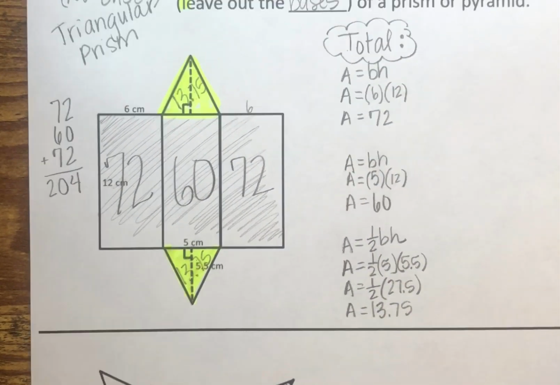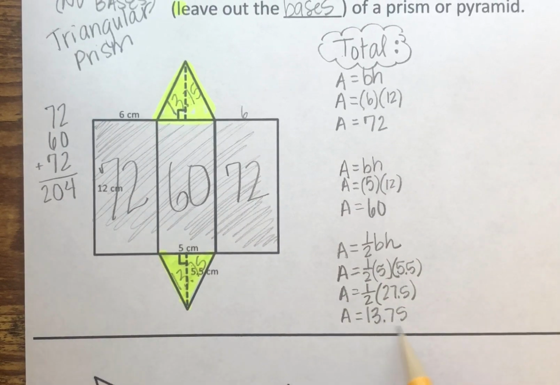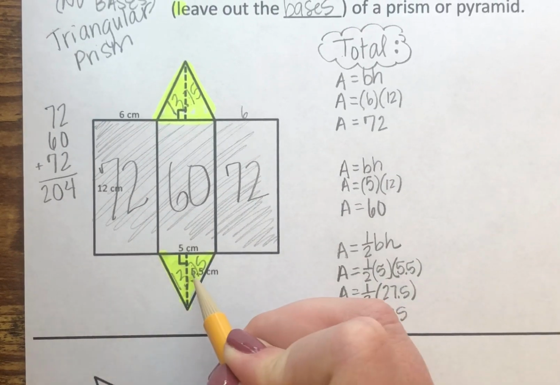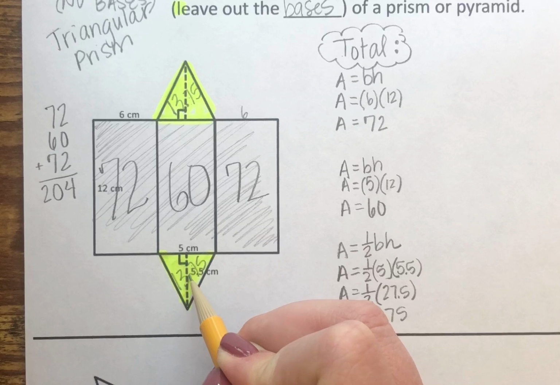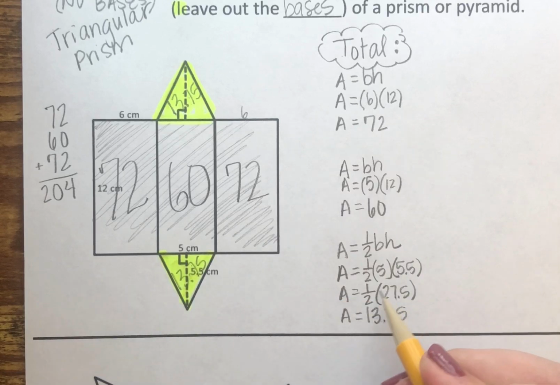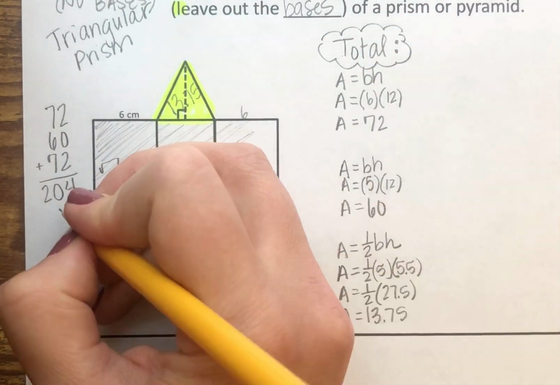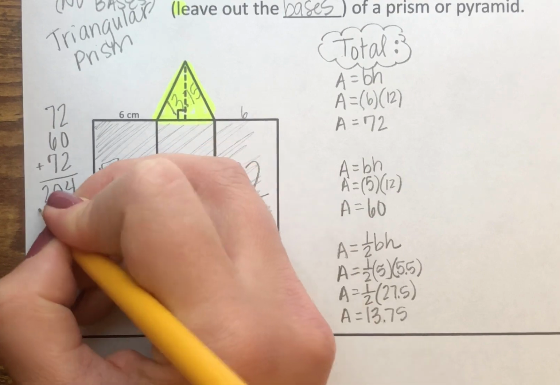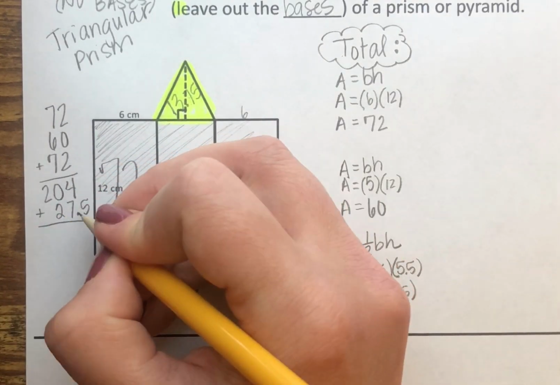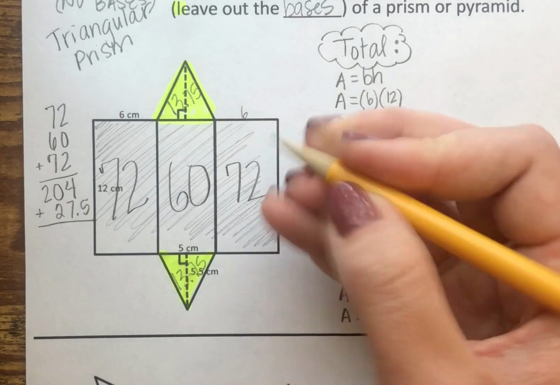So I want to show you a little trick here. 13.75 is one of our triangles. But before we cut that in half, we had 27.5. So that means that both of these together is actually 27.5. So let's add in 27.5, which represents both of our bases.